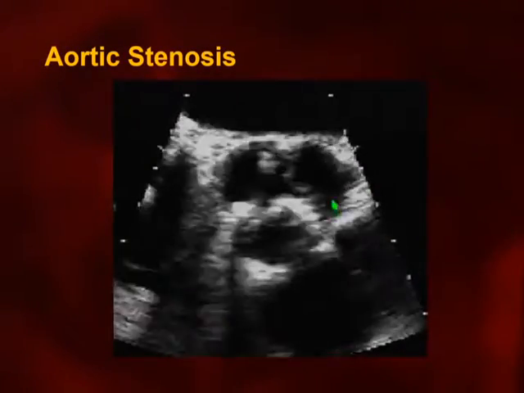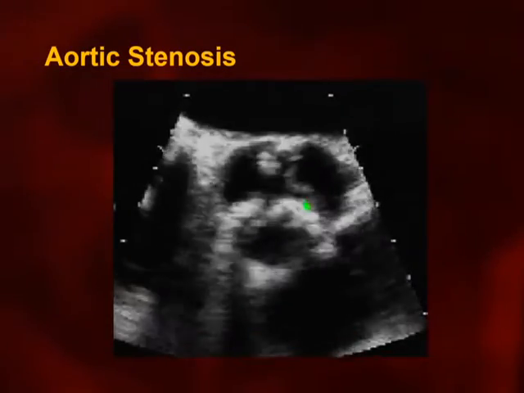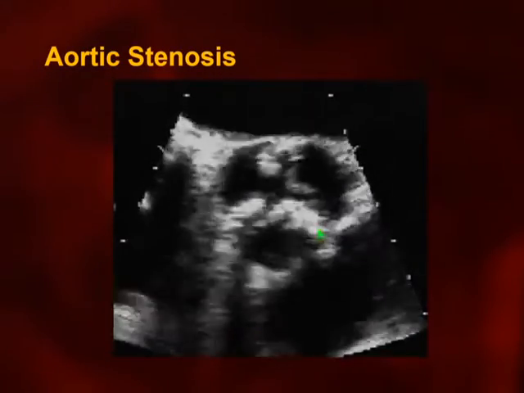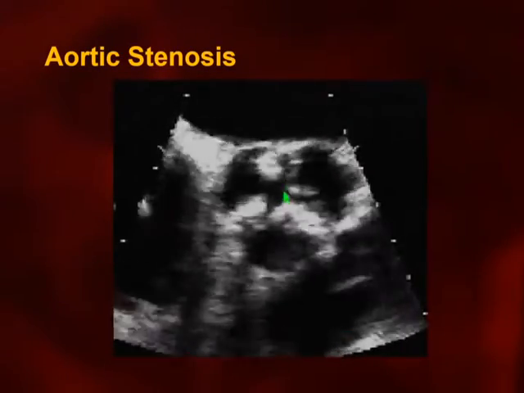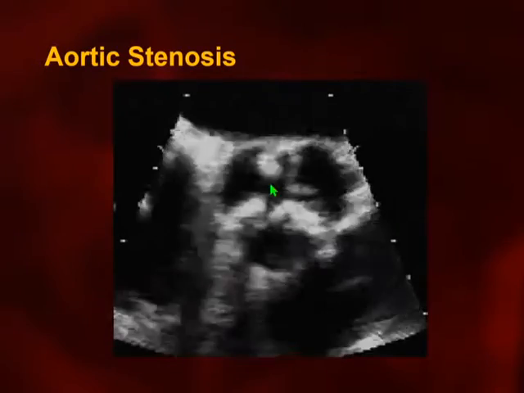This is a transthoracic echo, and this is a tricuspid valve, but it's got a lot of calcium on it. See, all of this white here in the middle of the valve is calcium, and it's barely opening, so it's got a pretty reduced valve area when it does open.